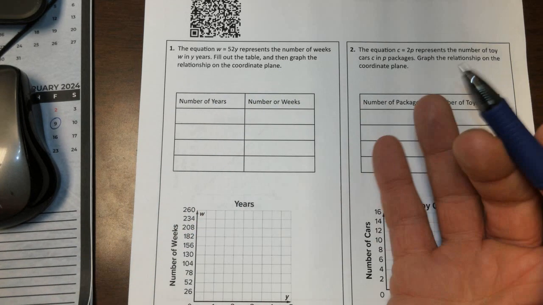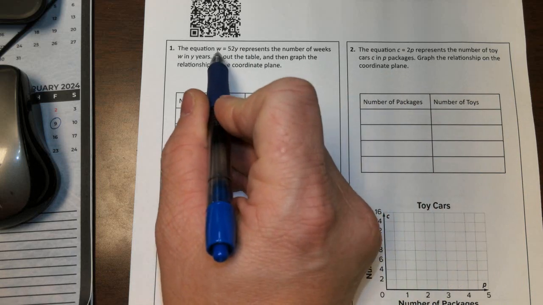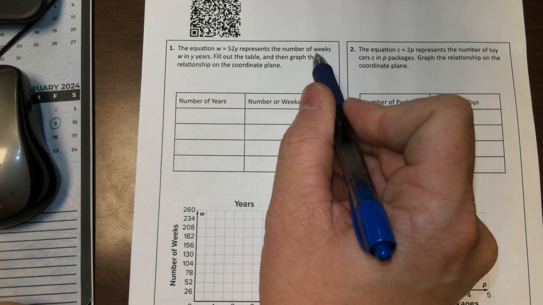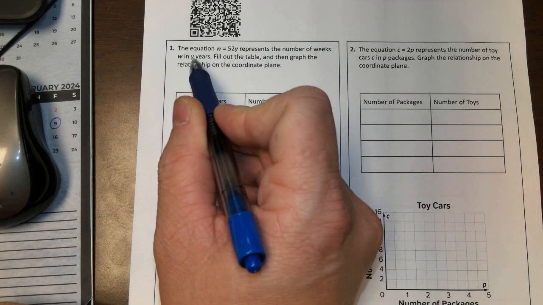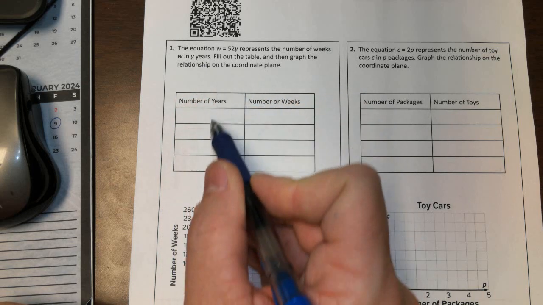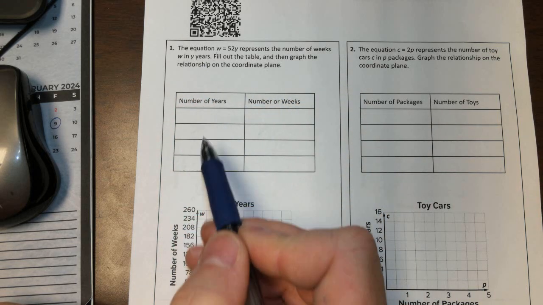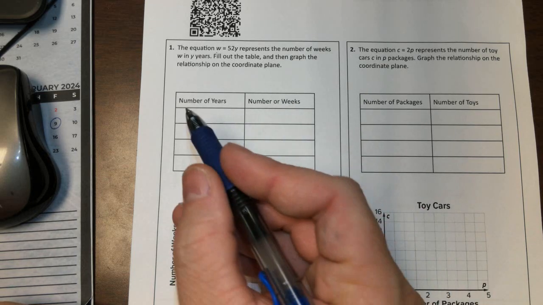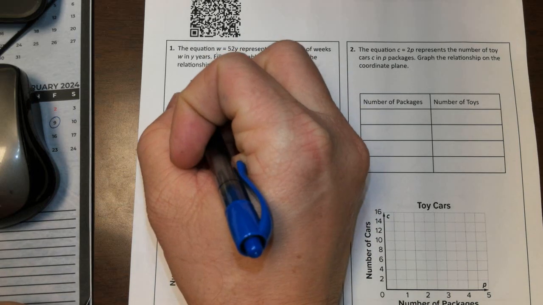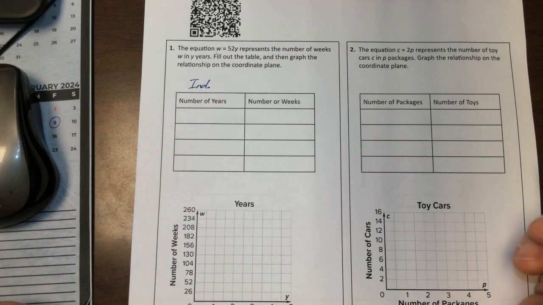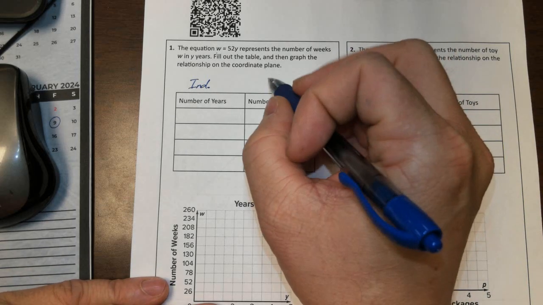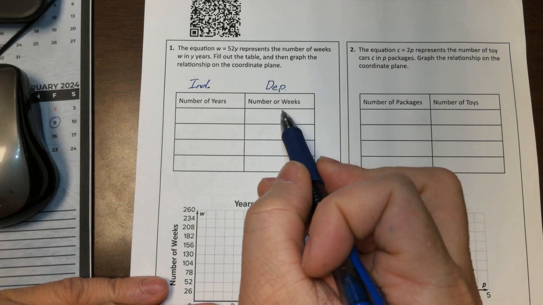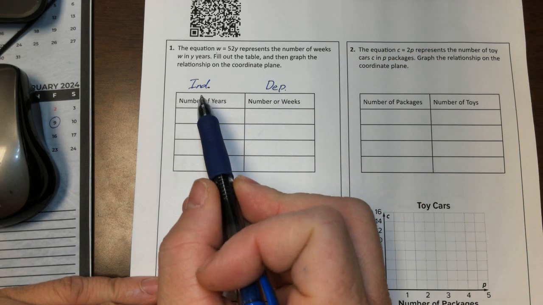Okay, so we have a lot of things that we have to do with this problem. First off, we have our rule of W equals 52 times Y. W represents the number of weeks and Y represents the number of years. So in our table we have a column for number of years and a column for number of weeks. Now this first column, that is what we're going to call our independent variable. I'm just going to abbreviate IND. The second column is our dependent variable. The dependent variable changes based off of what the independent variable is.